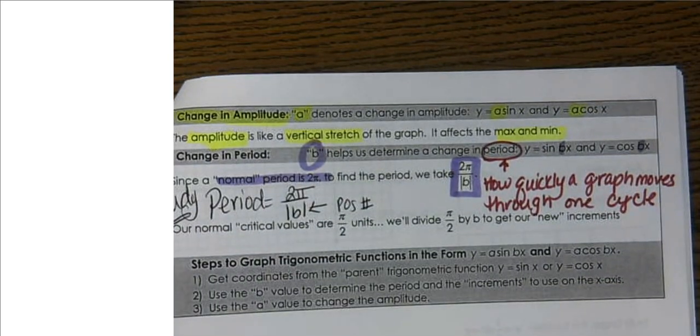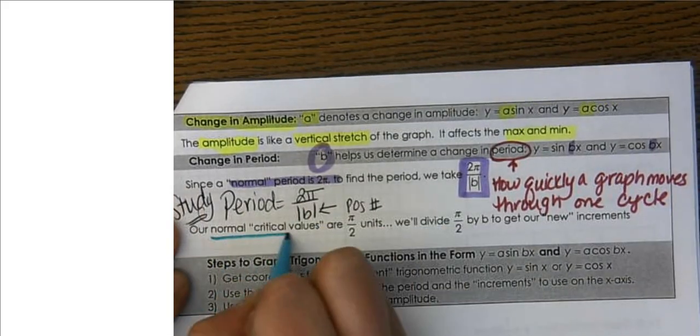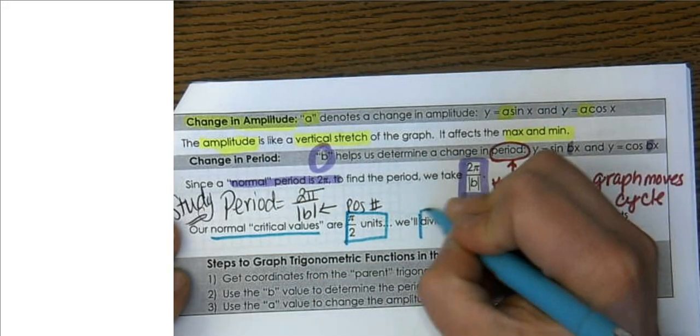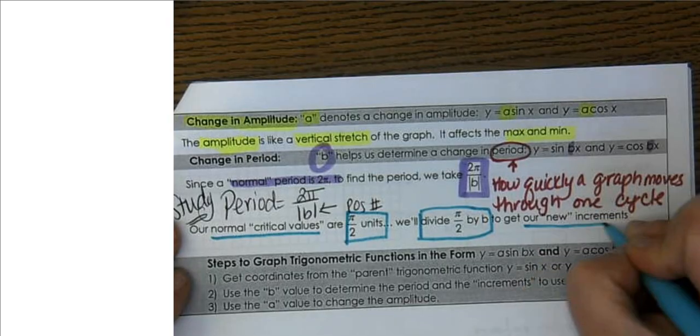And when it comes to our table of values, we're not just going to be working with 0, pi over 2, pi, 3 pi over 2, and 2 pi, because those values actually came from our cycle. So since our normal critical values are pi over 2 units, we're going to divide pi over 2 by B to come up with your new increments.